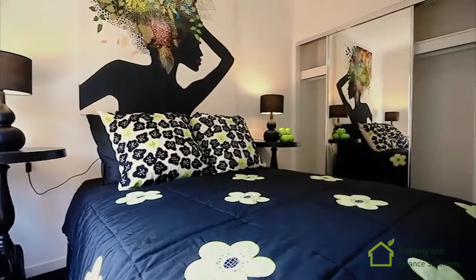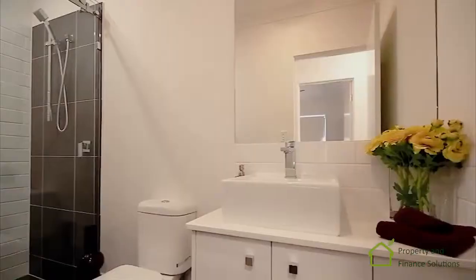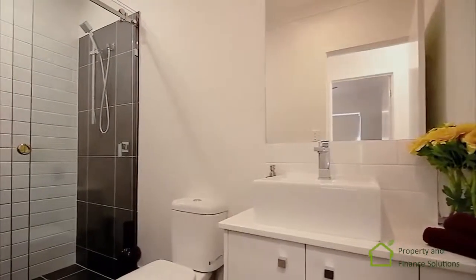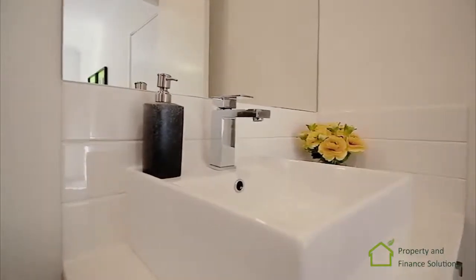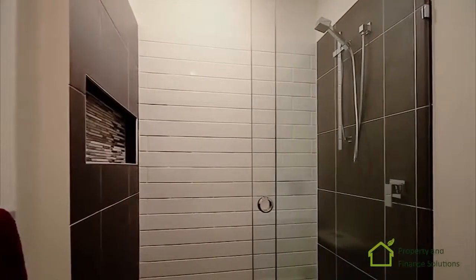Now let's talk about the fundamentals of this exceptional property. The dual dwelling provides the investor with 2 rents instead of 1, which means that the property should be positively geared and you will have more money in your pocket each week.